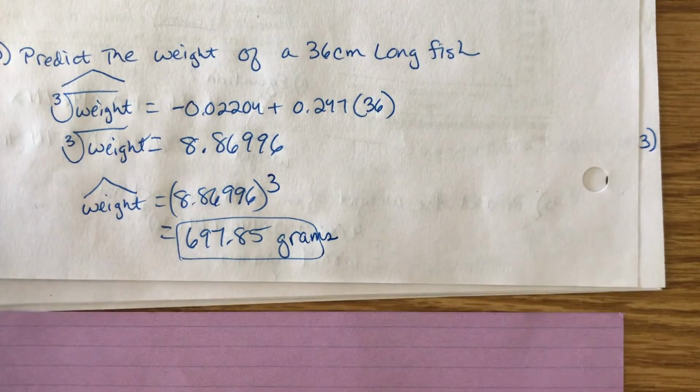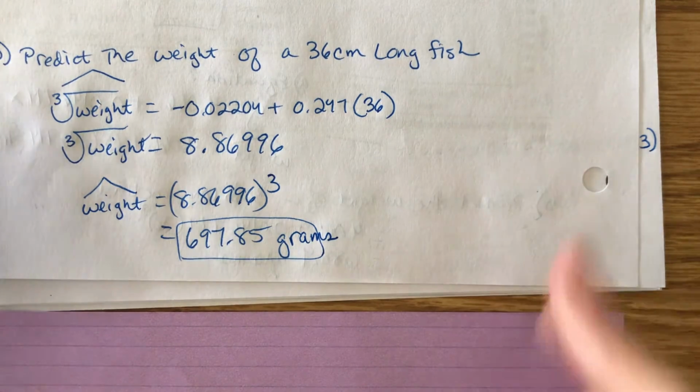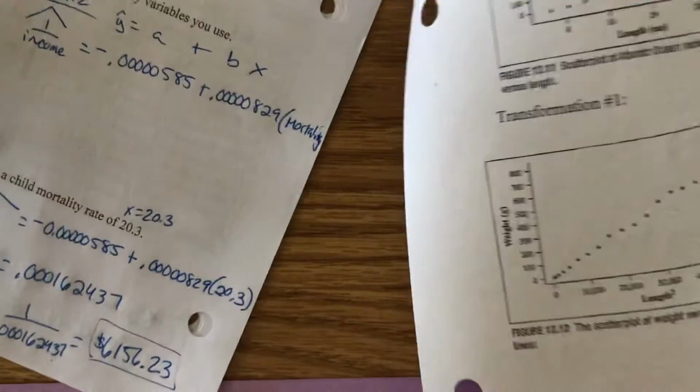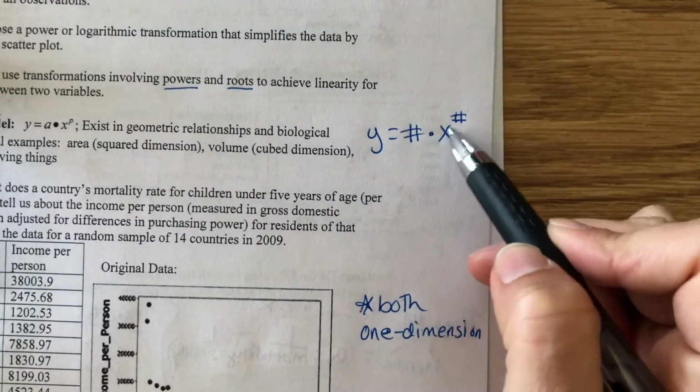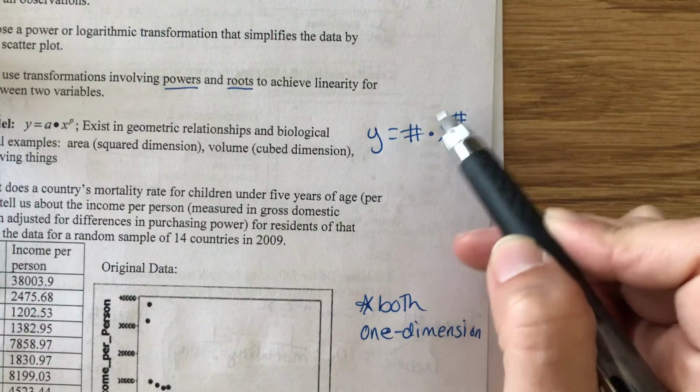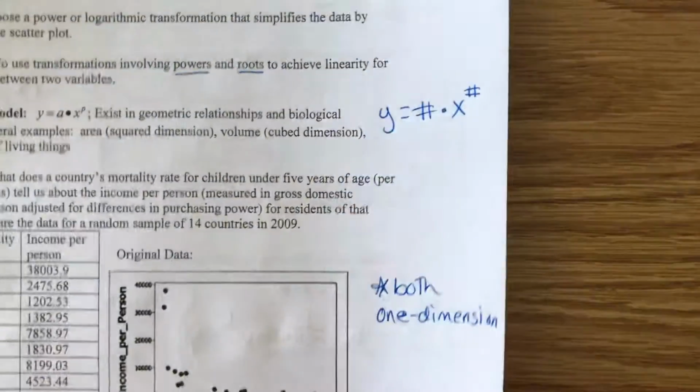Okay, so those are examples of power models where you're raising them to a power. When you take your variable, if we go back to the beginning when you wrote this, you've got your variable raised to a power. You could have a coefficient out front, you might not. It just kind of depends on the situation. And we can go through tons of those as we talk about them as well.